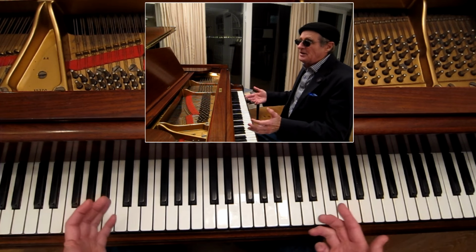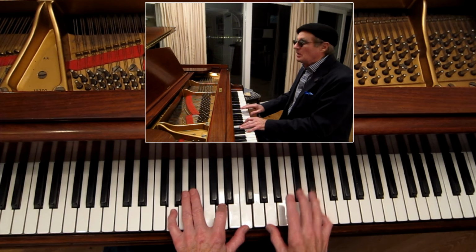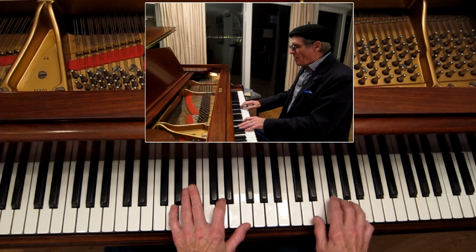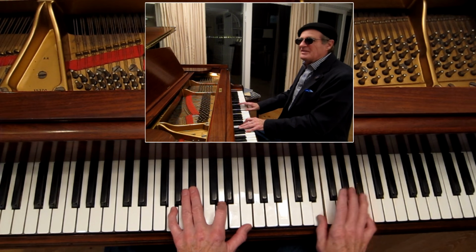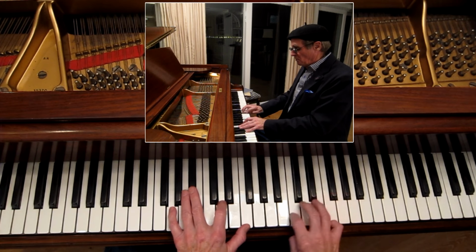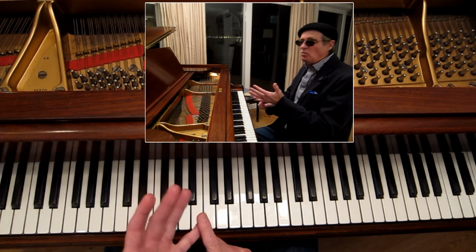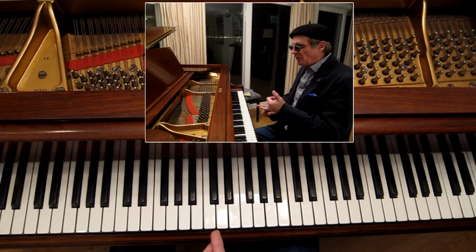So you don't want to land on a strong beat on a passing tone. It would sound like this. Well, it's not so bad, but you know, that doesn't sound so good. It's better to go. Or, in other words, particularly on beat 1, you want to have a good target tone, which is a chord tone.